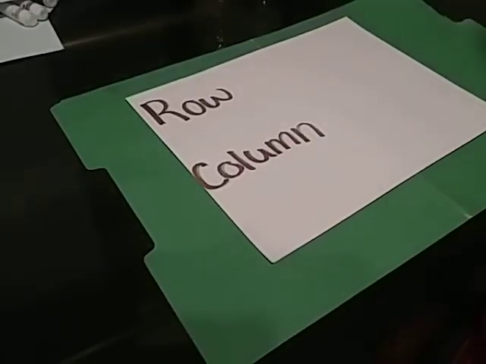Hello, parents. I have posted in the parents chat and Teams, and I just wanted to go into a little bit more detail about what we're learning, especially about rows and columns.